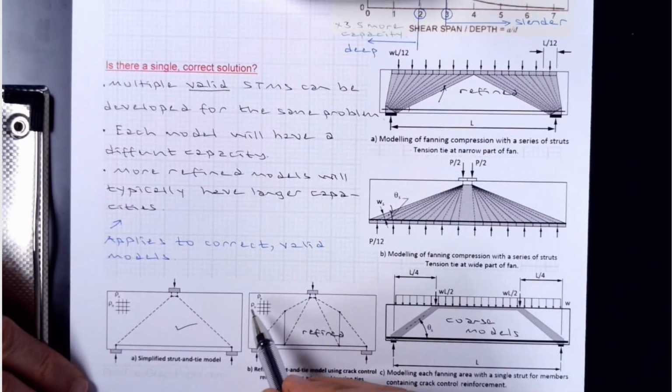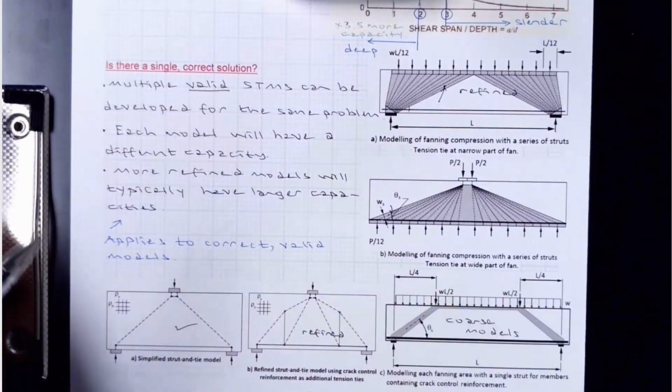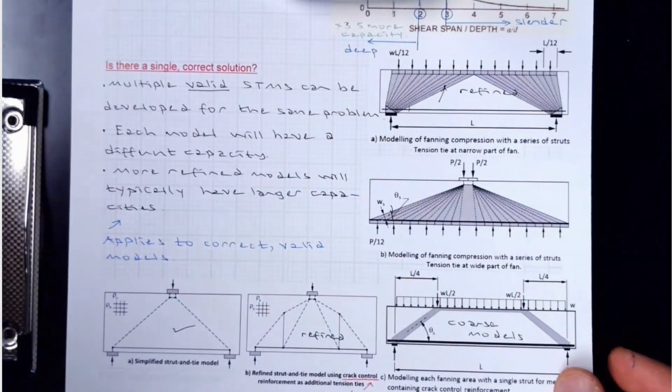Also, using crack control reinforcement is usually a last resort because crack control reinforcement is nothing major. It's not going to lift up big forces, but sometimes you need that. Sometimes you might need this one, usually not used. I should highlight that. That is pretty much it.